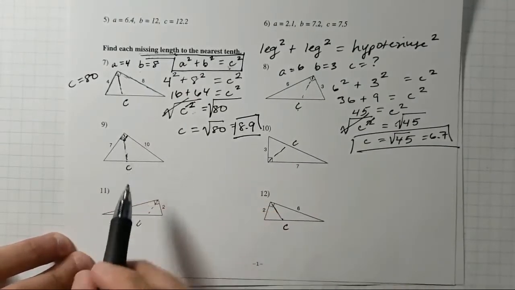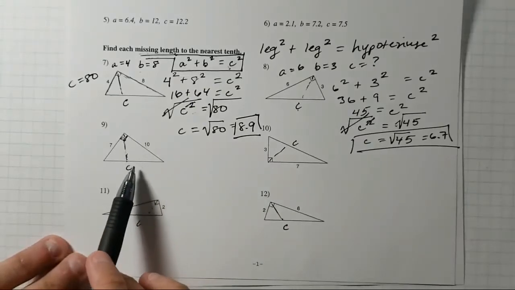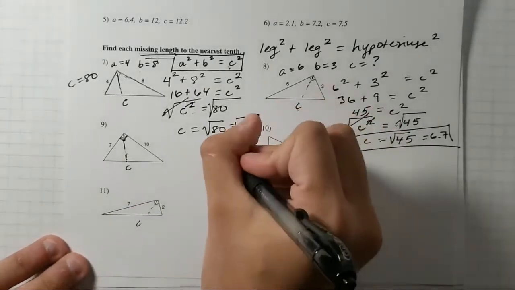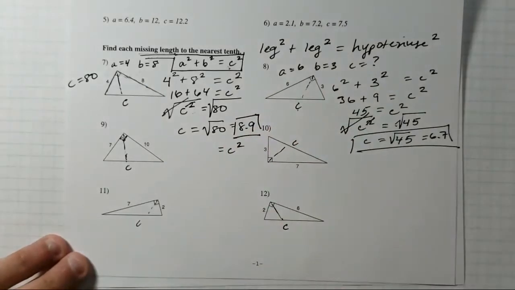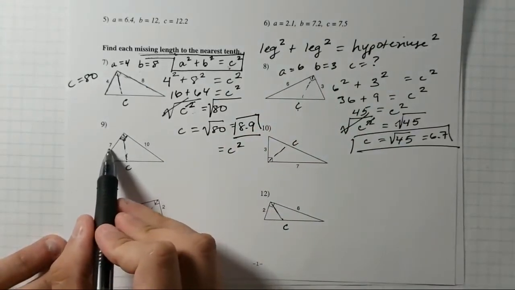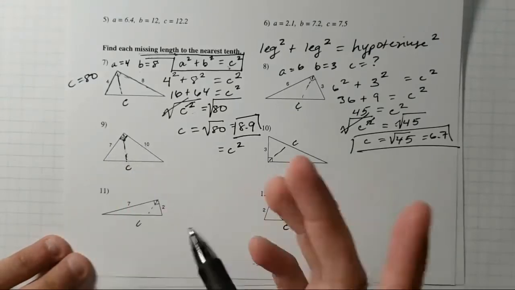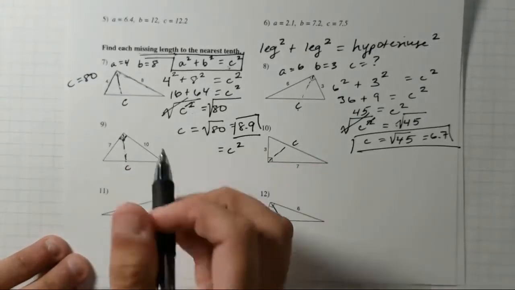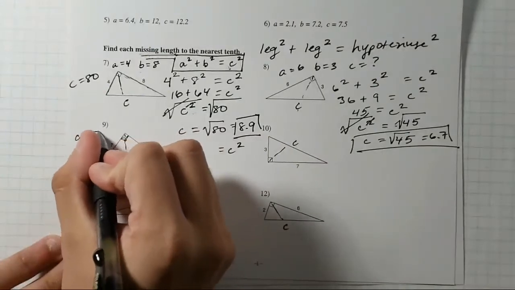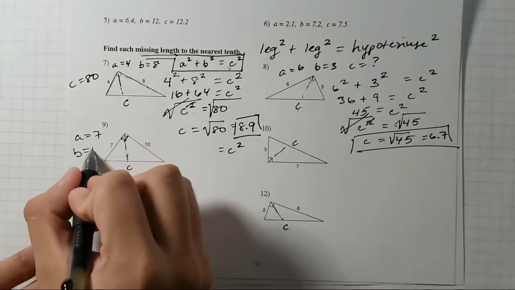So in this case, we're going to have a squared plus b squared equals c squared. c is the one we don't know, so it'll look like this, equals c squared. It doesn't matter which one you let a and b be. You're going to get the same thing mathematically. So we'll just say a is 7, and we'll say b is 10.